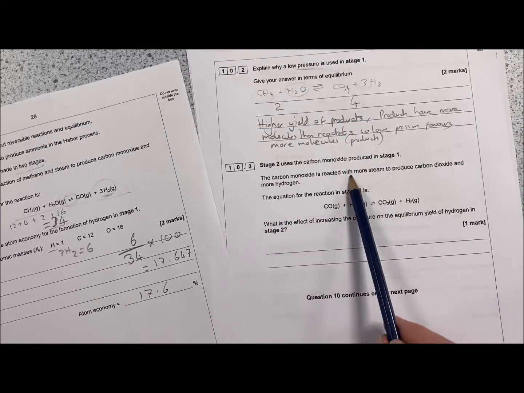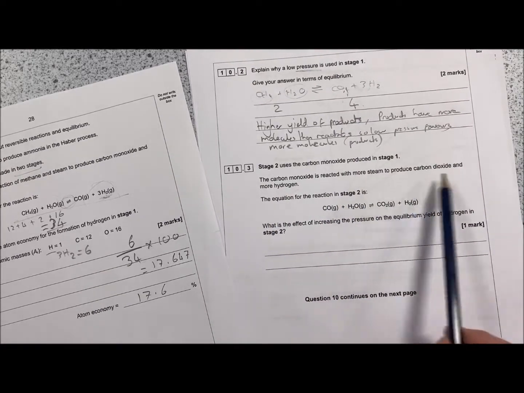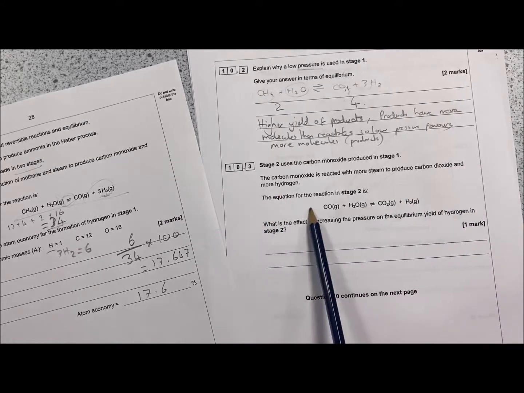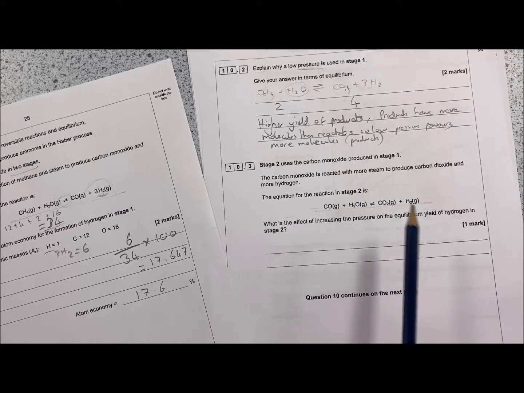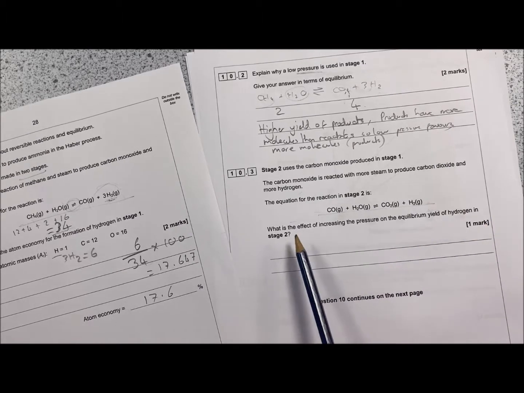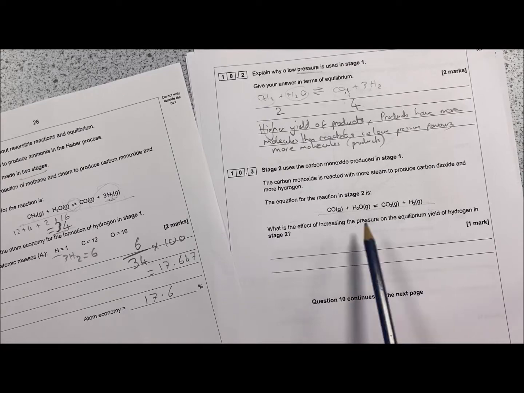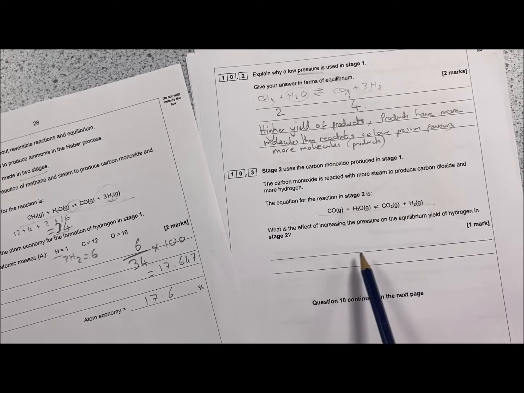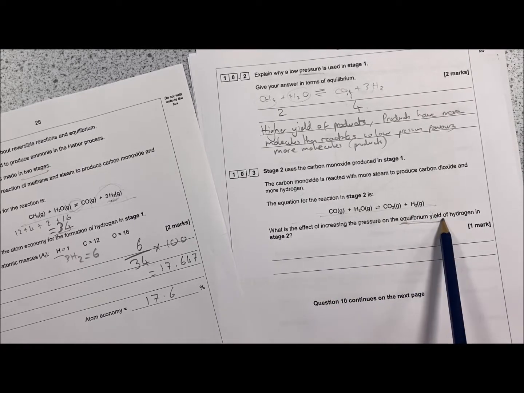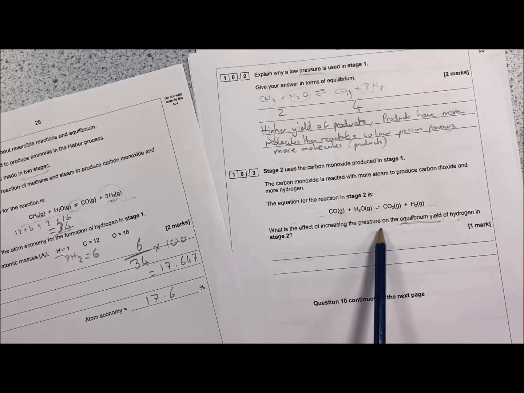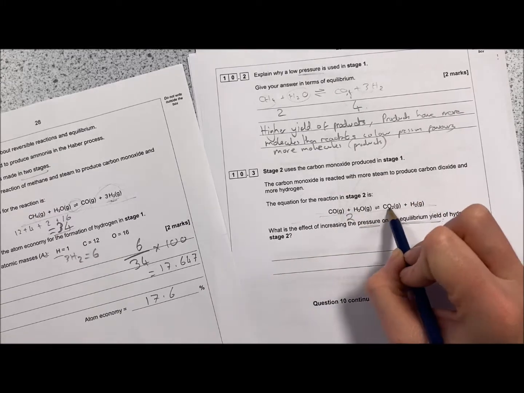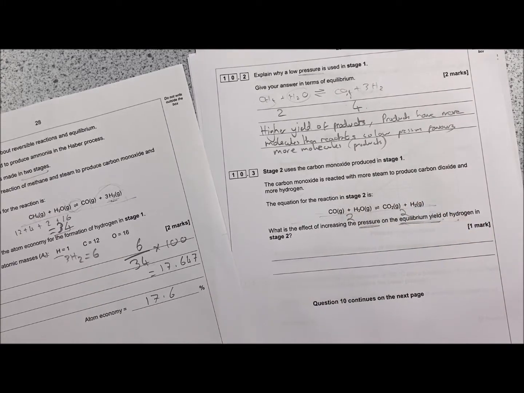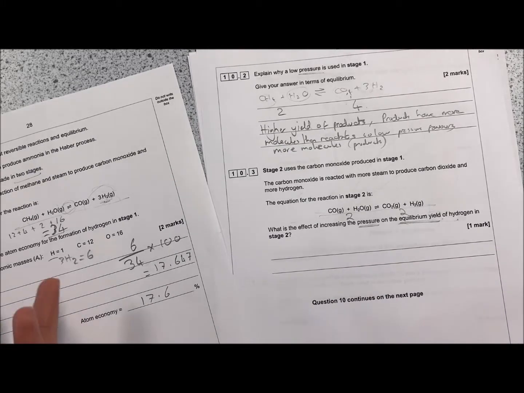The carbon monoxide is reacted with more steam, so more H2O as a gas, to produce carbon dioxide and more hydrogen. And again, we're given the equation. What effect does increasing the pressure have on the equilibrium yield of hydrogen in stage 2? So basically they're saying if I increase the pressure again here, what's going to be the effect on the equilibrium yield? Pressure, again, is number of molecules. So I've got 2 molecules on this side and I've got 2 molecules on this side. So if I change the pressure, neither side is going to be favoured. So it's going to have no effect.